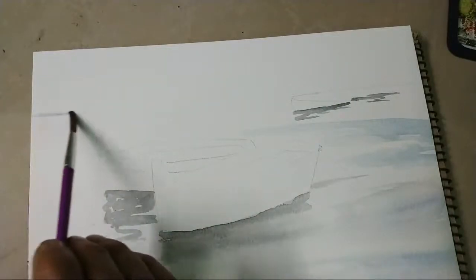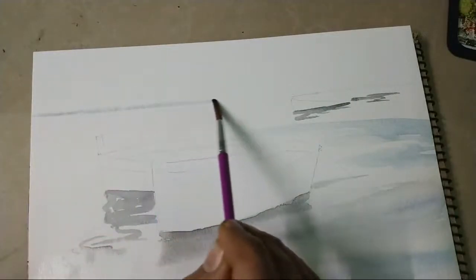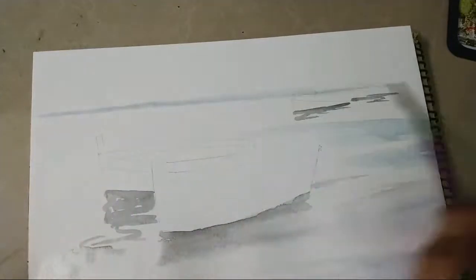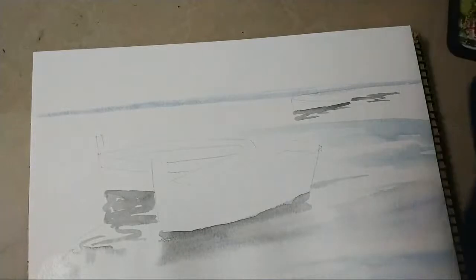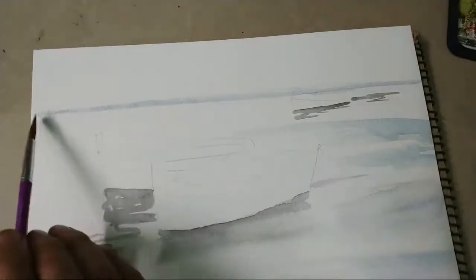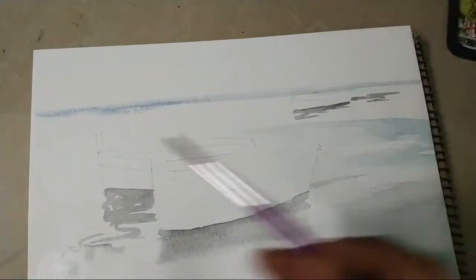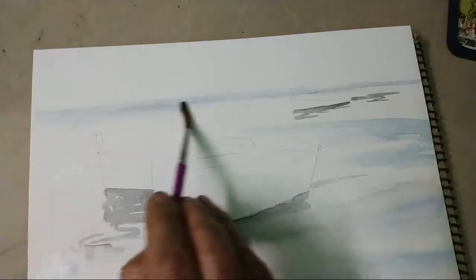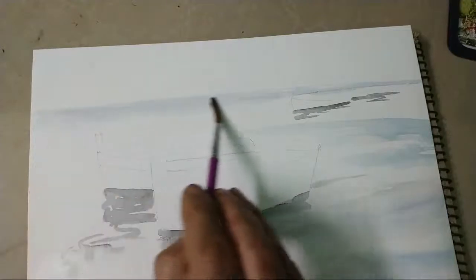So this is the edge of the sea. Now you can do with the sponge which I have shown you. You can do it with brush also.